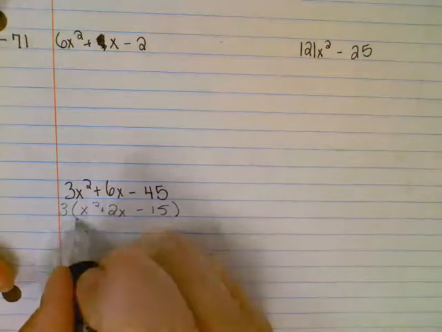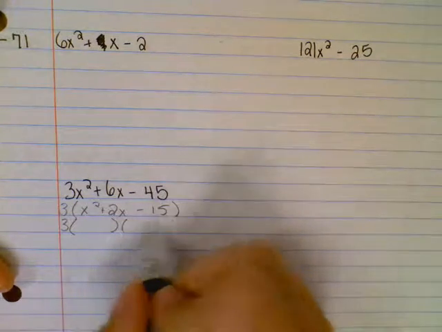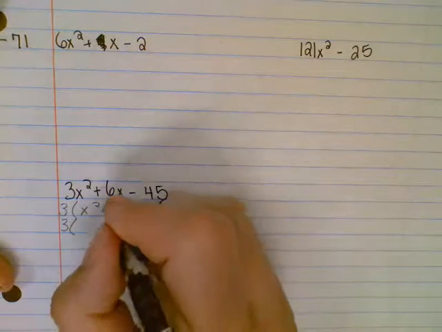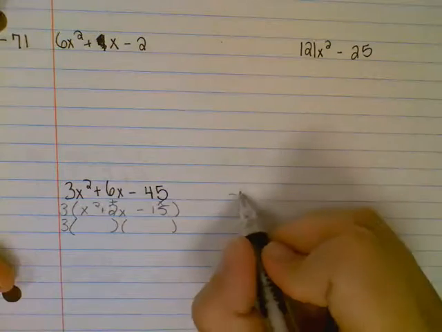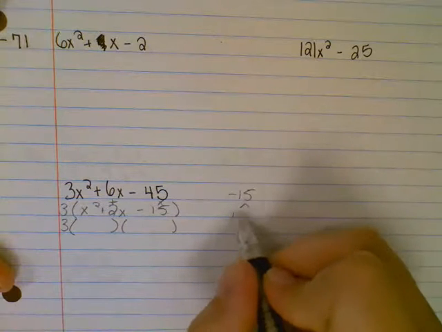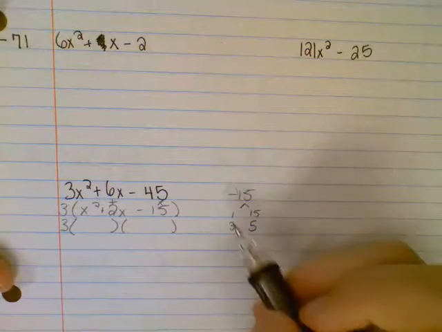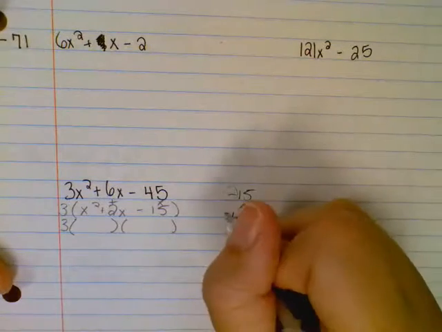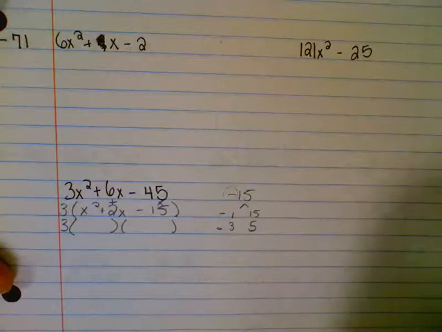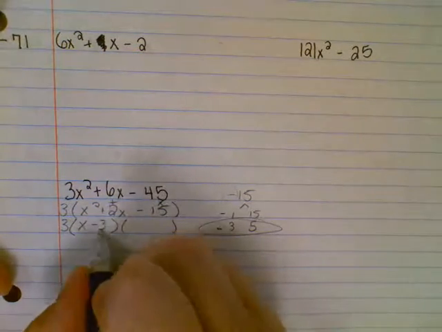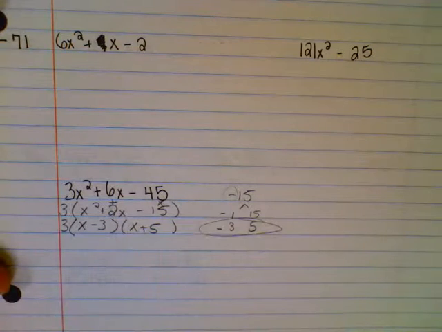Now we're trying to factor the rest of the parenthesis. When you're factoring, remember, it's what times to be this last term, and it adds to be the middle term. The factors of negative 15 are 1, 15, 3, and 5. Since it's negative, it has to add to be a positive. That means that these are going to be the negative ones. The ones that make 2 would be negative 3 and positive 5. So for that problem, that's it.